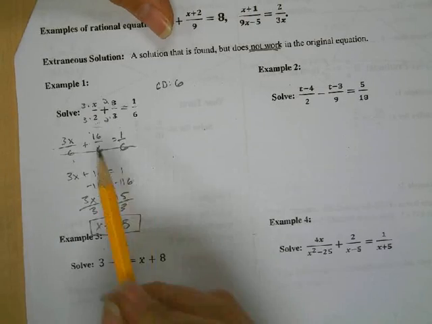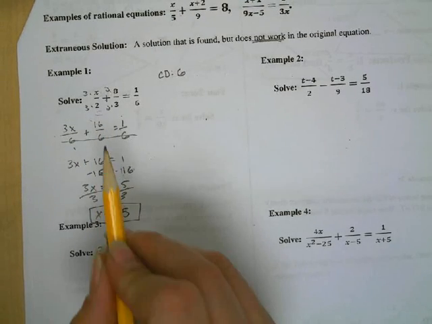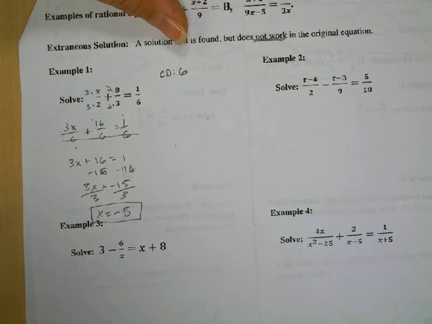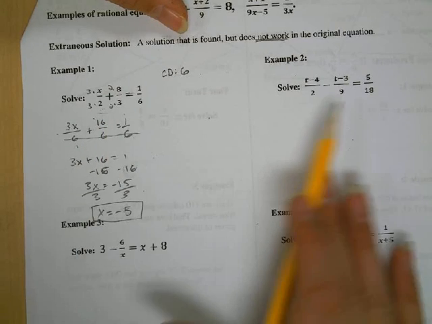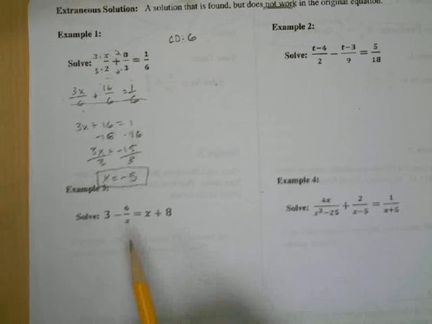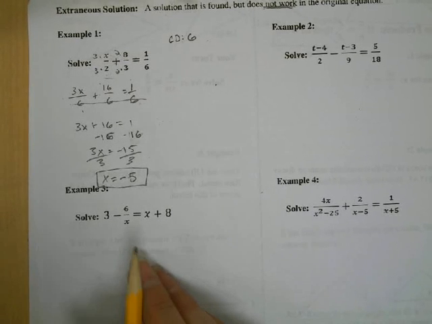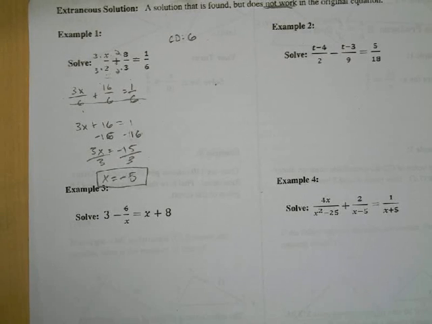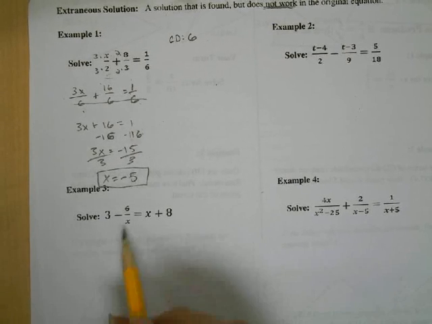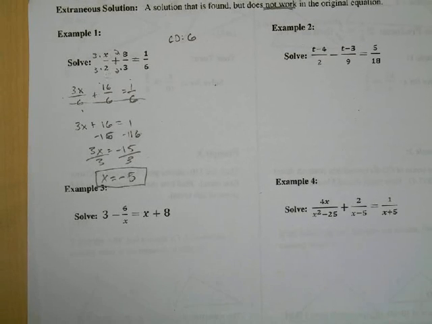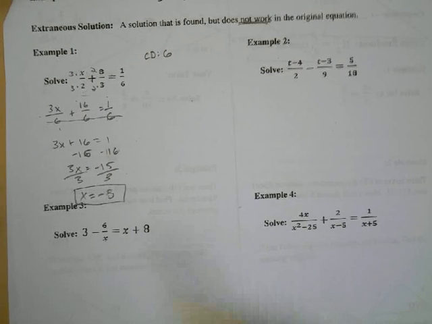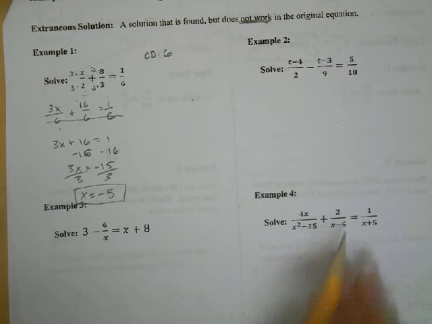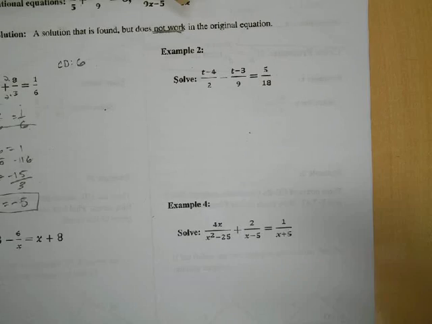The only time, let me just talk about it now. The only time that it's possible that it's not a solution is if there is an x in the denominator. Okay, so for instance here, I have an x in the denominator. So it is possible that it could have an extraneous solution because you cannot divide by 0. So we have to consider the fact that if it makes the denominator 0, then it's not going to work. So do keep that in mind, that if I'm going to have an extraneous solution, it will potentially show up where the denominator has an x value in it. And we'll look at those as we go along.